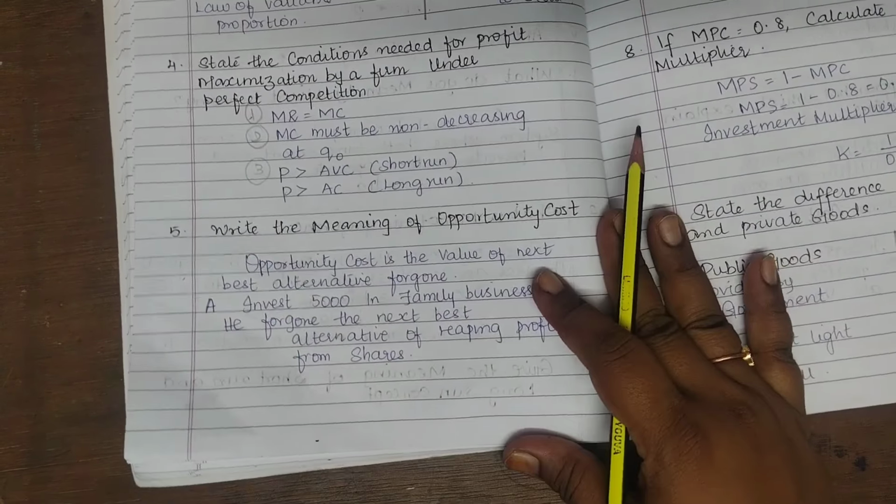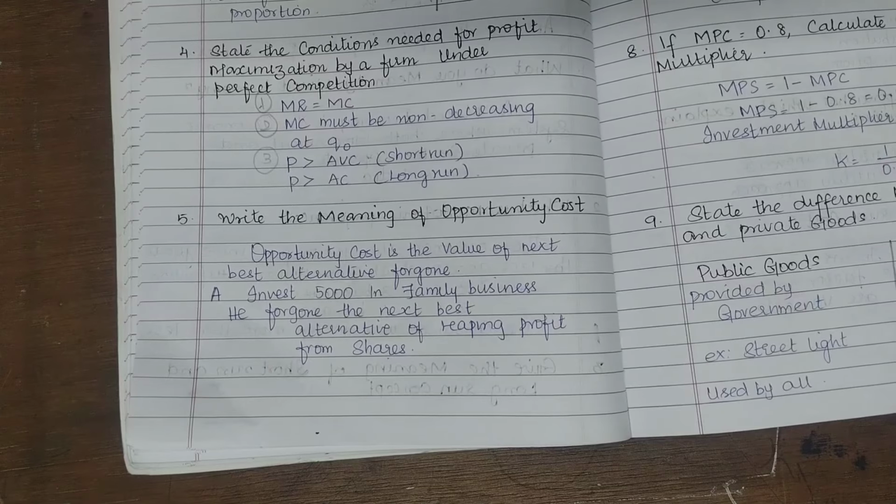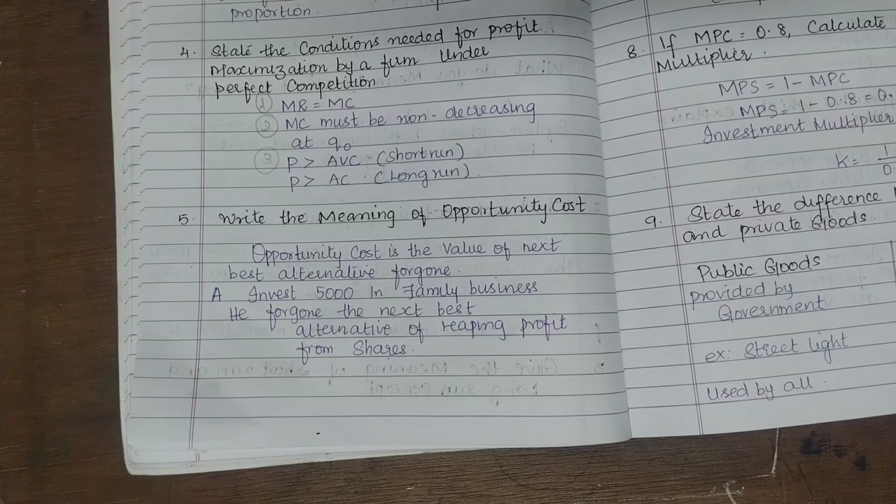Write the meaning of opportunity cost. The next best alternative foregone is called as opportunity cost. Mr. A invests 5,000 rupees in family business and he foregoes the next best alternative of reaping profit from shares by investing in the share market.